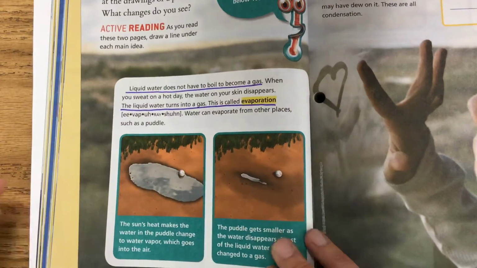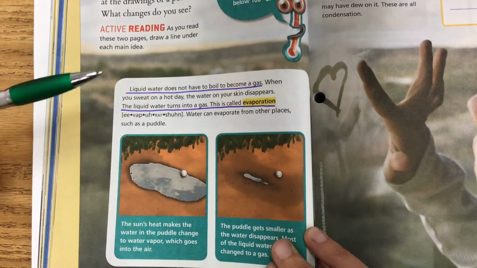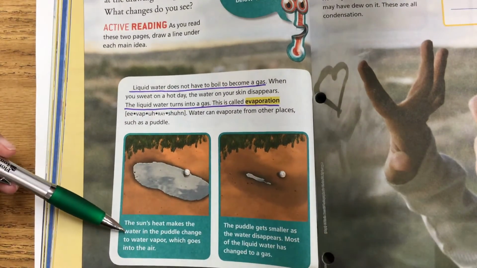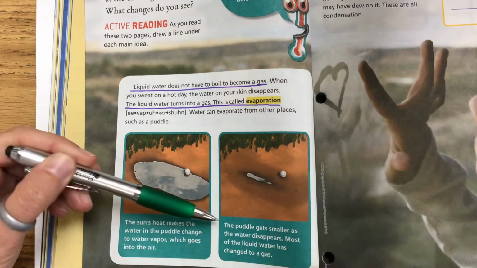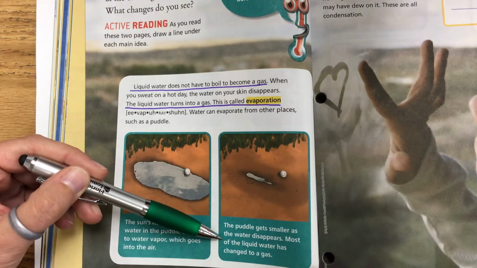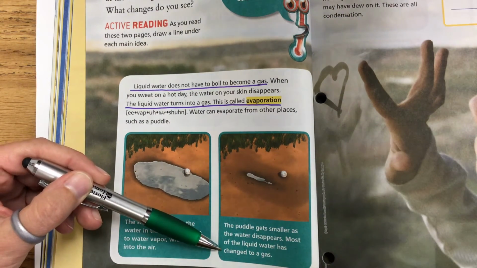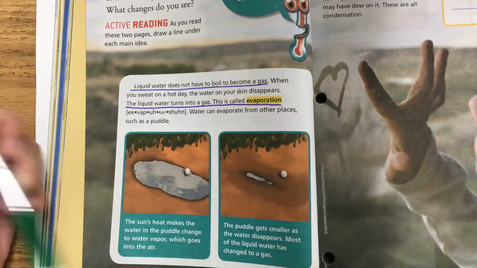Let's look at this illustration down here. It says the sun's heat makes the water in the puddle change to water vapor, which goes into the air. The puddle gets smaller as the water disappears. Most of the liquid water has changed to gas.